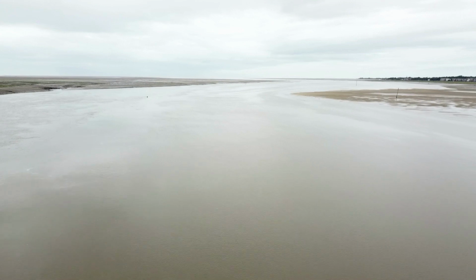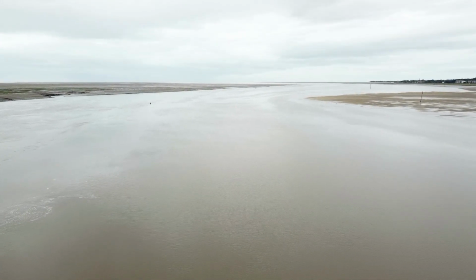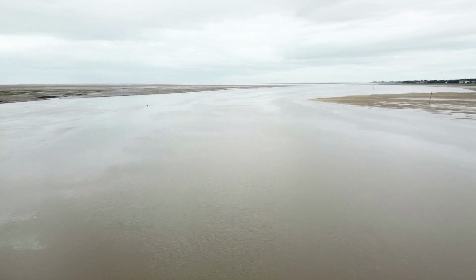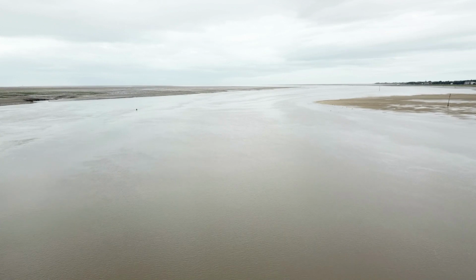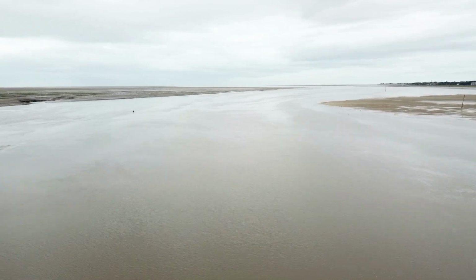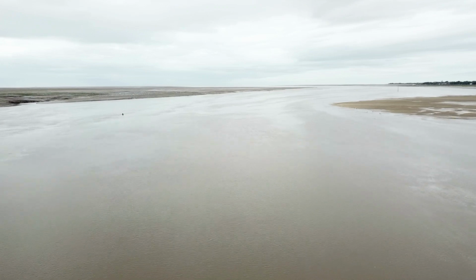Heading back towards Lytham now. On a rising tide, this is probably around half an hour to 45 minutes after low water, and already you can see the embankments, the sandbanks disappearing compared to the start of this video.